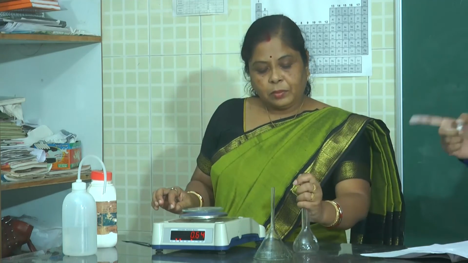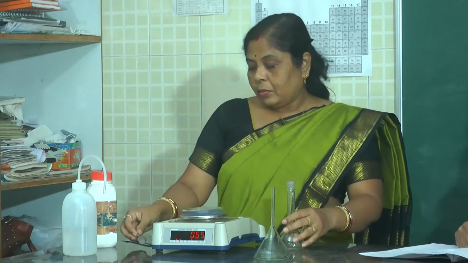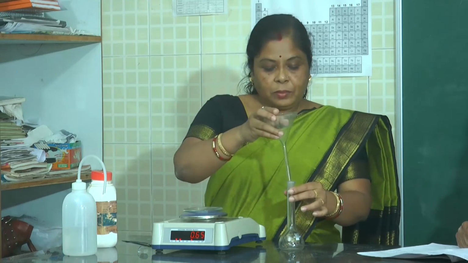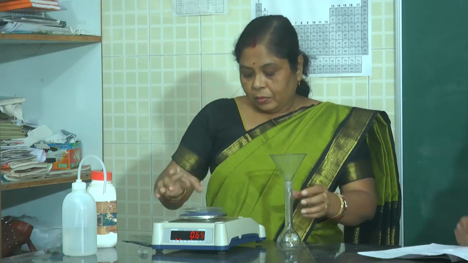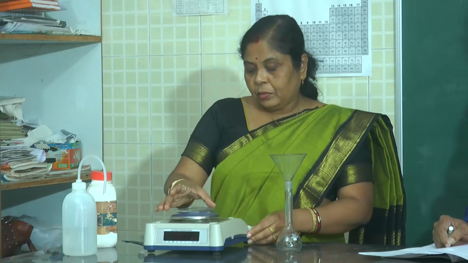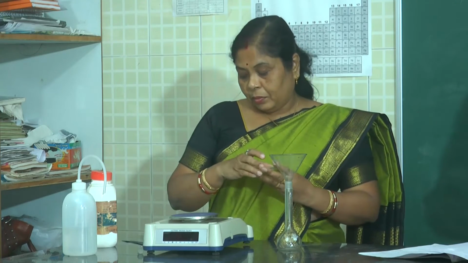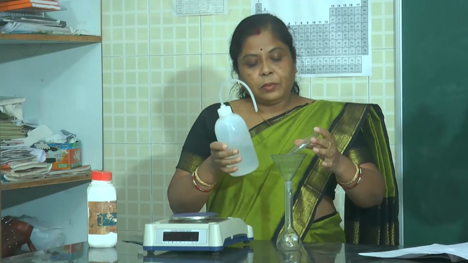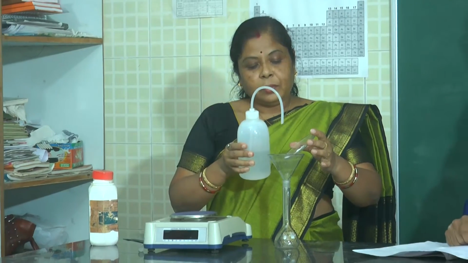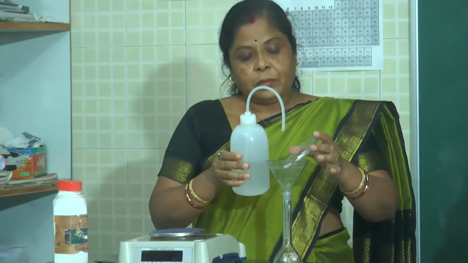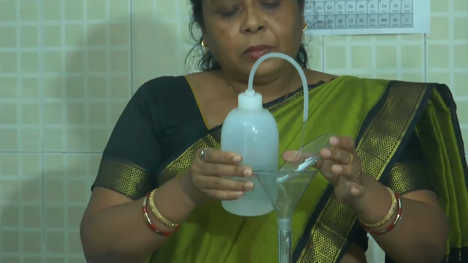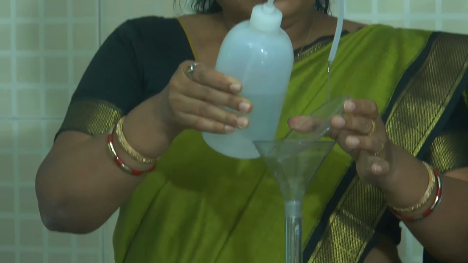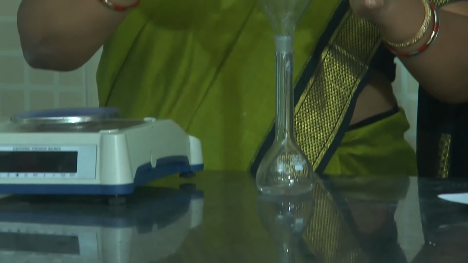Let us see how to transfer it. That is also important, how to transfer it to the measuring flask. You take a funnel, a wide mouth funnel, then it has to be transferred quantitatively. Remember, quantitatively. Not a single molecule should be taken outside or spilt outside. So very cautiously you have to transfer the whole quantity of the oxalic acid to the measuring flask.